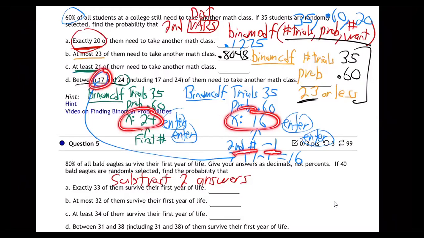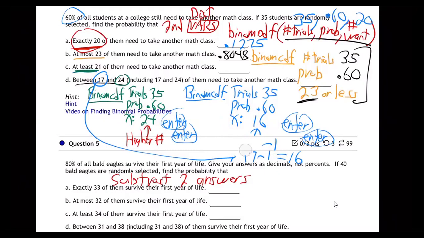So my lower number, or I could say your lower number. Yeah, maybe I should say it that way. That'd be more clear. Your first number is the higher number, and your second number is the lower number minus 1. 17 minus 1, 16. So you do the higher number first and then the lower number minus 1. Then you get your 2 answers. Once you've got the 2 answers on your screen, then you retype them in and subtract them.